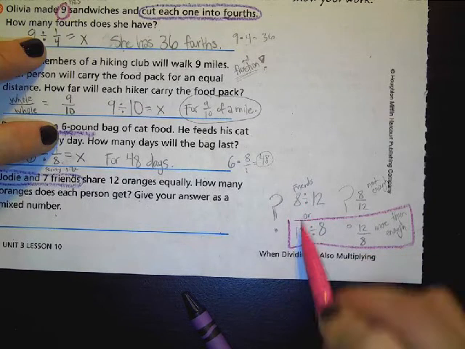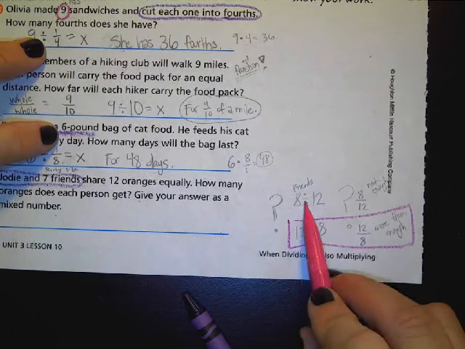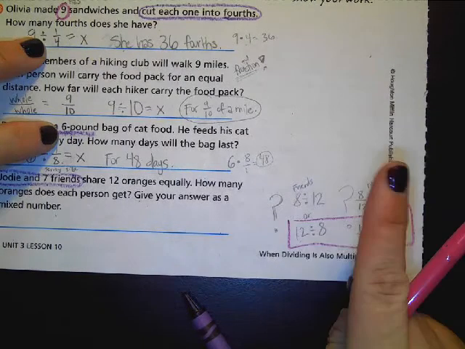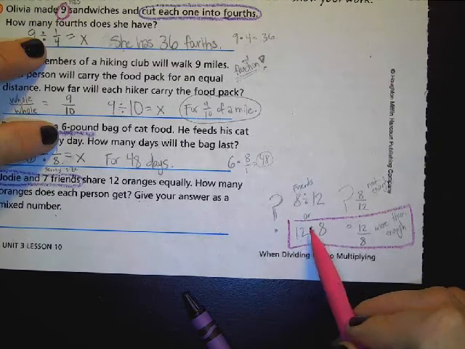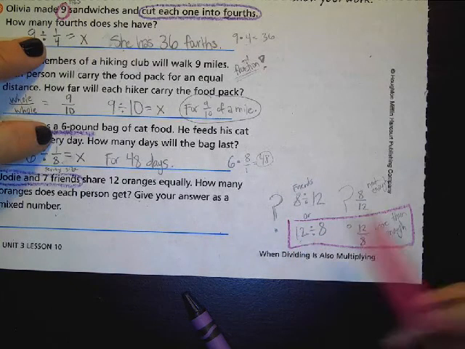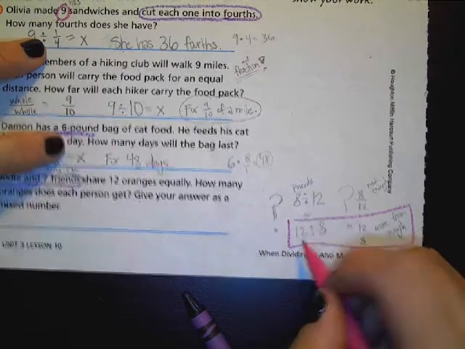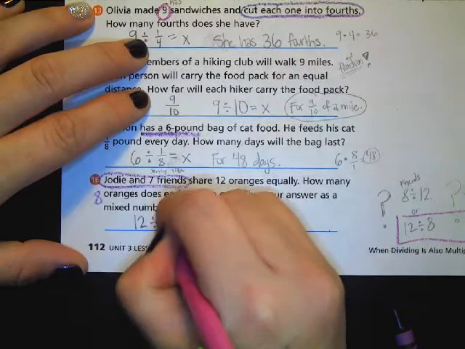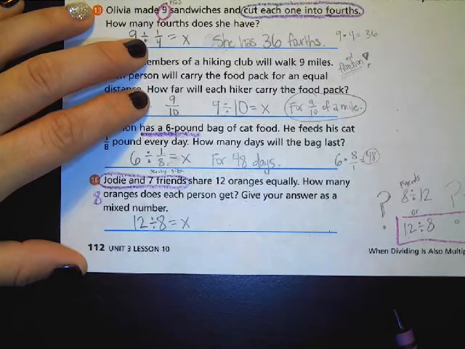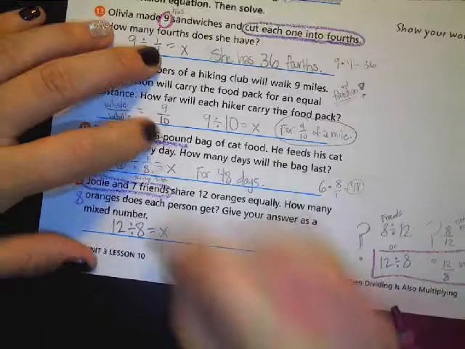Okay? So plus, this would be the friends. We don't cut up the friends. No. We start with the oranges and cut them up and divide the oranges. We don't divide the friends. No cutting up friends. We do not cut up people. We cut up food or items or time or whatever it is, but we do not cut up people. So you begin with the oranges.